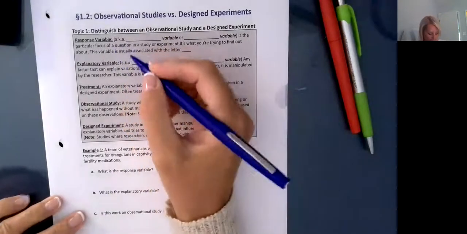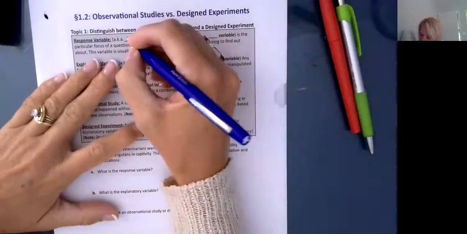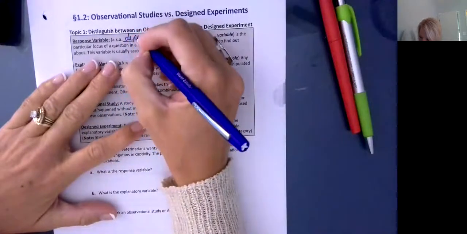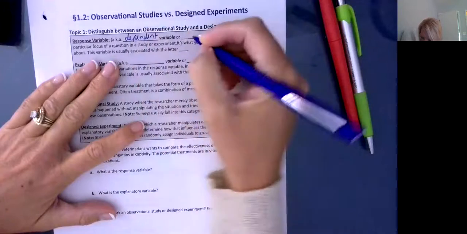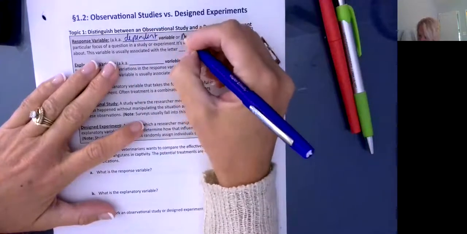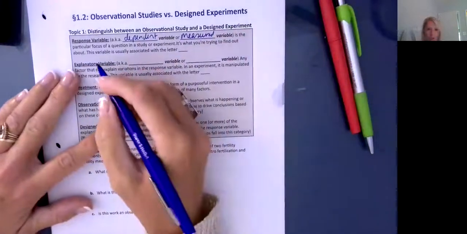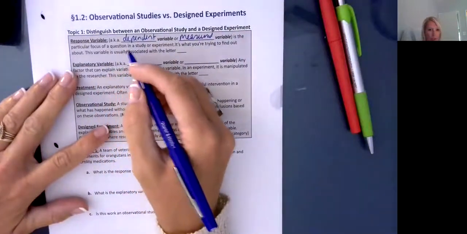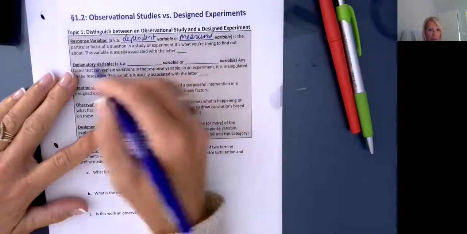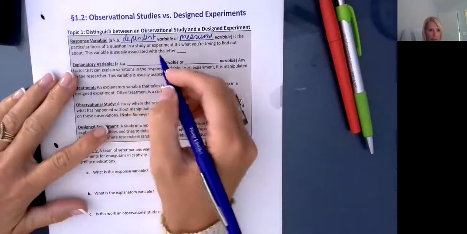The first is called the response variable. It's also called the dependent variable or measured variable. It is the particular focus of a question in a study or experiment. It's what you're trying to find out about. This variable is usually associated with the letter Y.